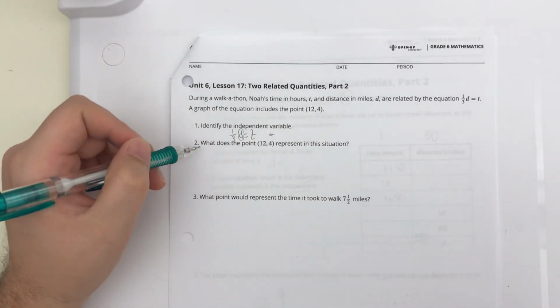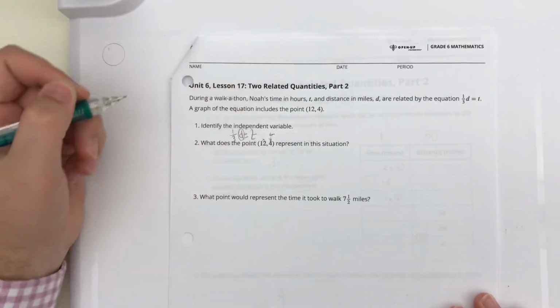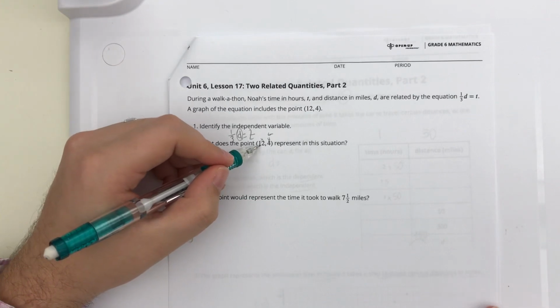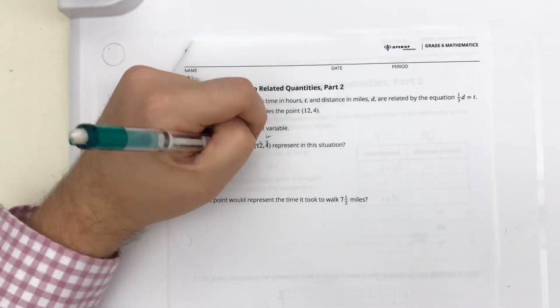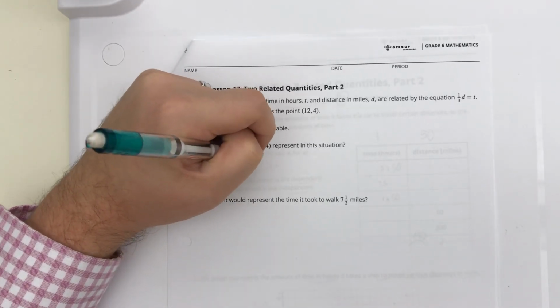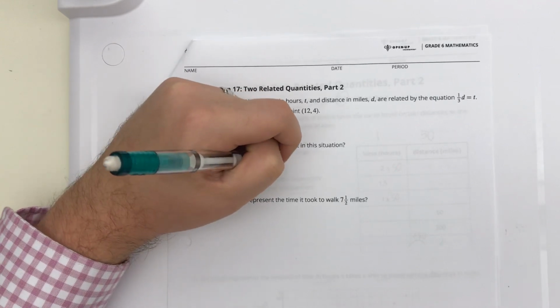What does the point 12,4 represent in this situation? Well, if we're looking at it like that, this means that Noah can travel a certain distance in a certain amount of time. So this is going to refer to distance, and this is going to refer to time.